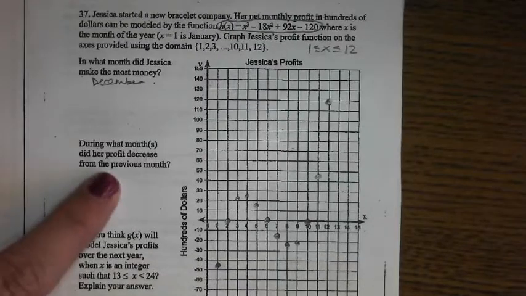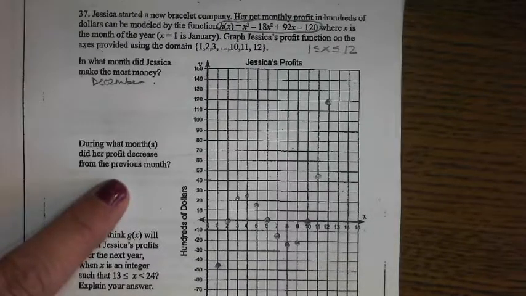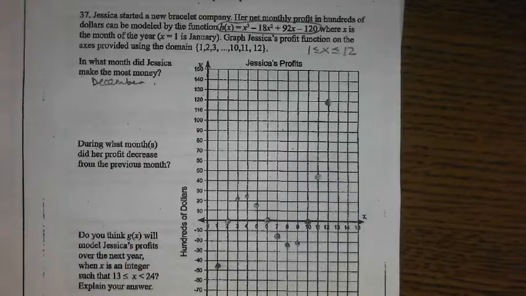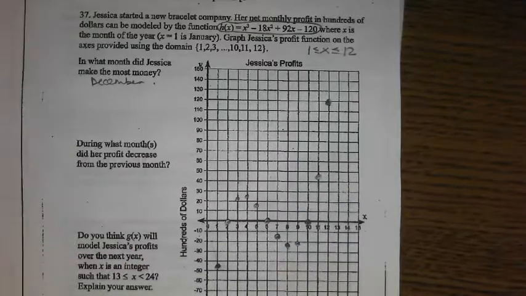During what month did her profit decrease? What month or months would that ask? Did her profit decrease from the previous month? What would you say? Give me something to start with. McKenna.